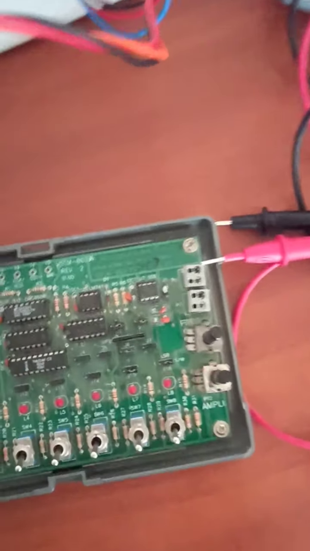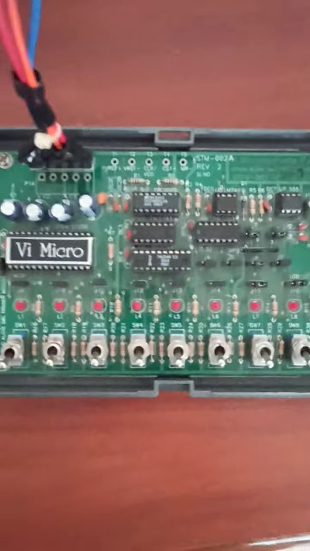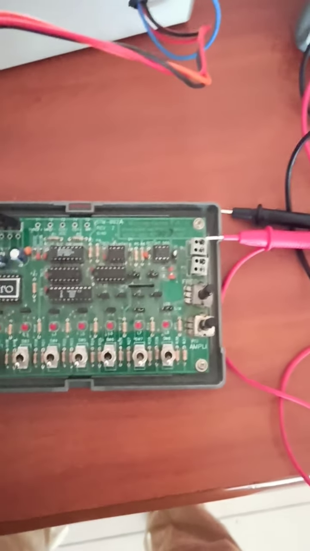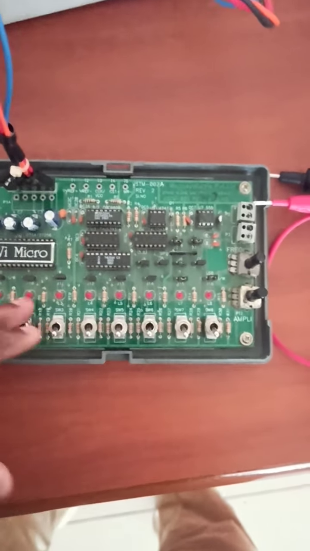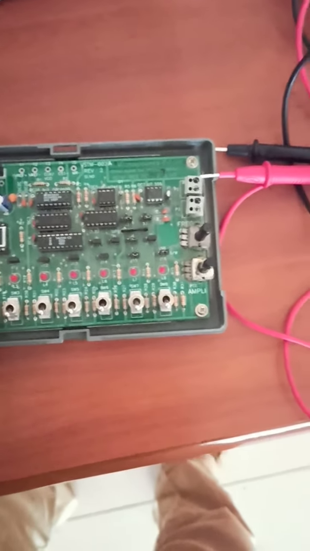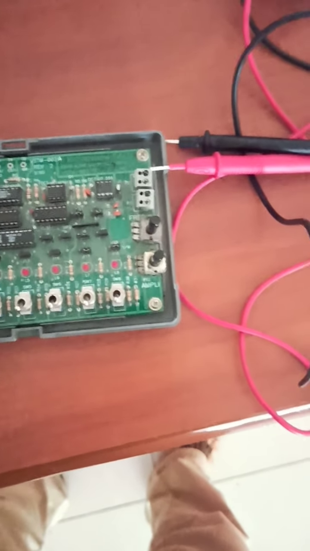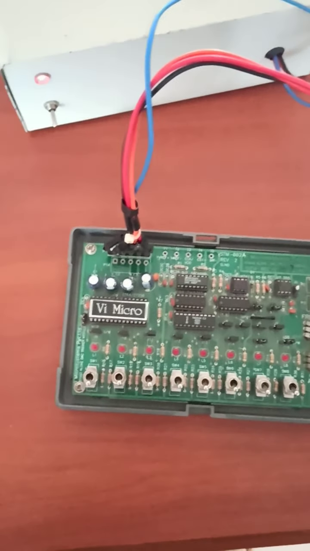Okay, so initially this is the kit for digital to analog conversion. Here there is an 8-bit kit in which we have 8 switches. Currently all the switches are in off condition, that is, we have 0 0 0 0 0 0 0 0 as input. All the 8 bits are counted as off position.